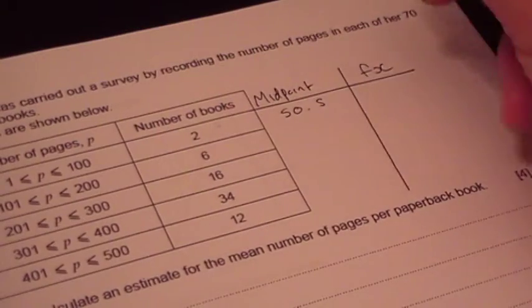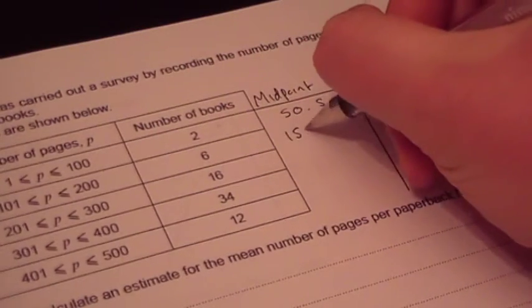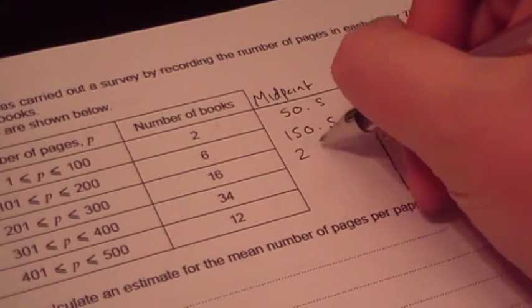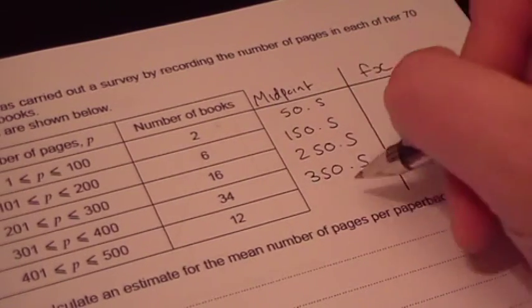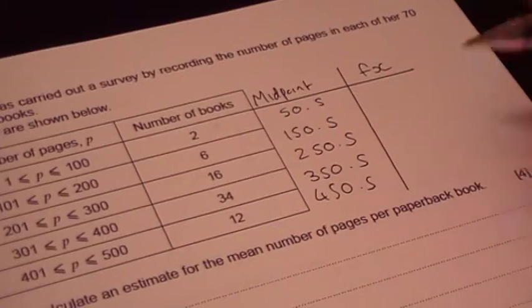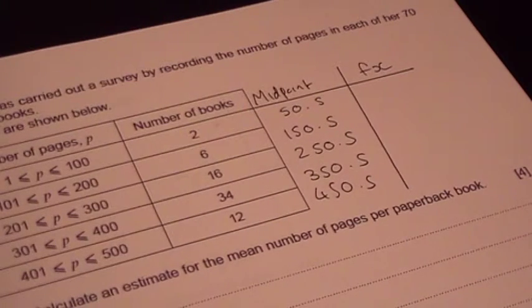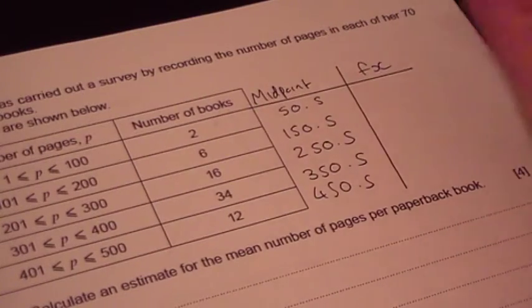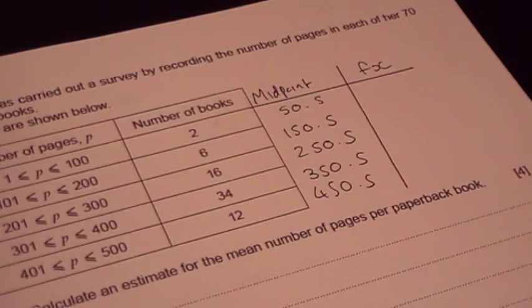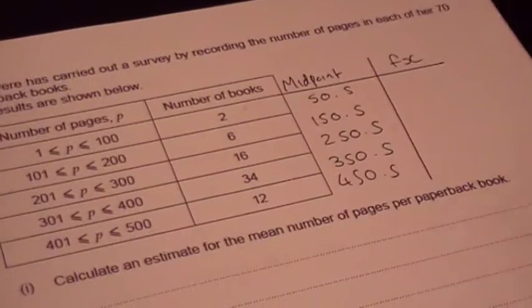Do the same on the next one, and we get 150.5, and then 250.5, and so on. Now, if you missed that, they would only take 1 mark away. So if you had like 50, 150, 250, you'd lose a mark. You could still carry on to get the other 3 marks.